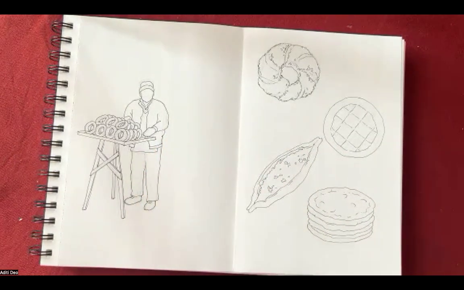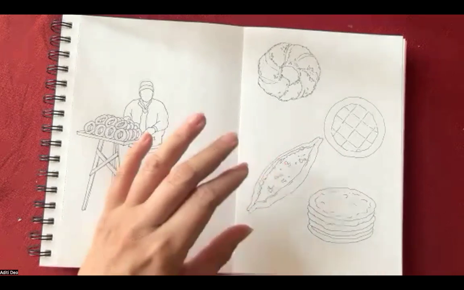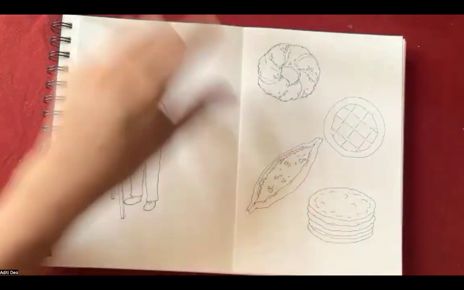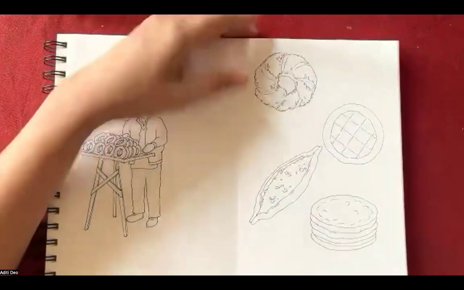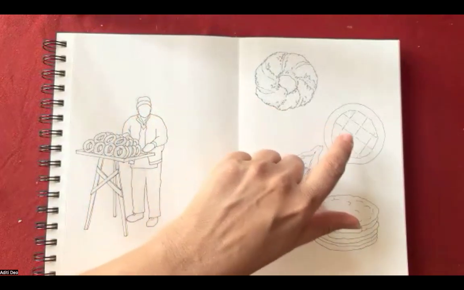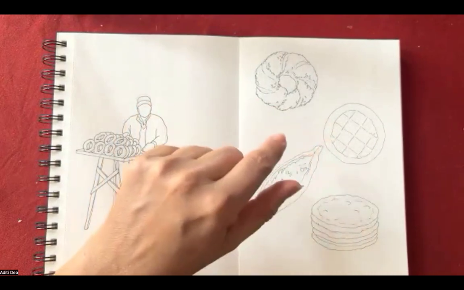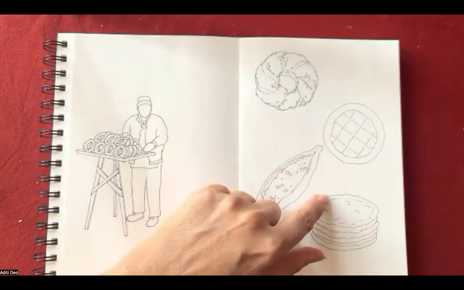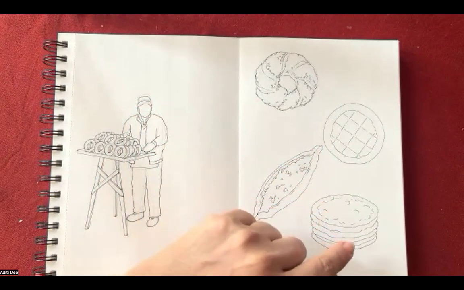So we know that this is simit. Then this is, according to the link, PD, both these. And this is maybe Bazlama.